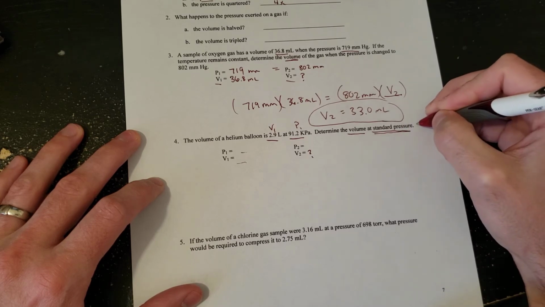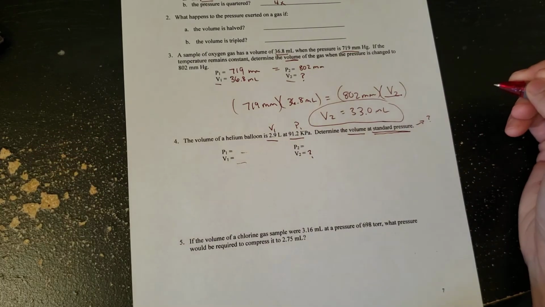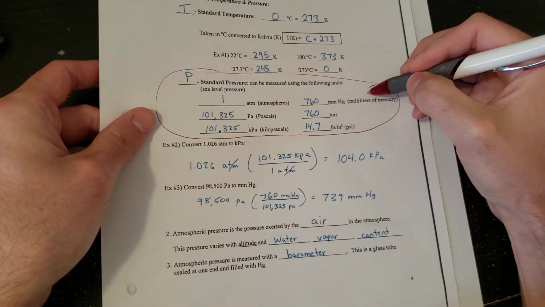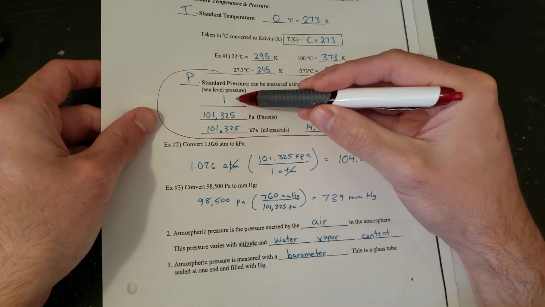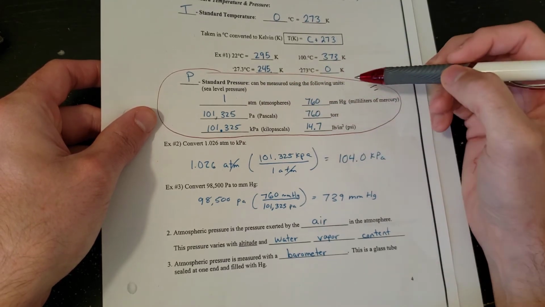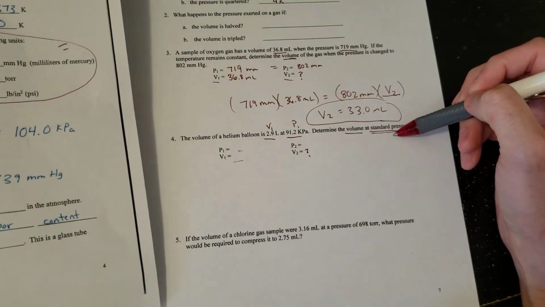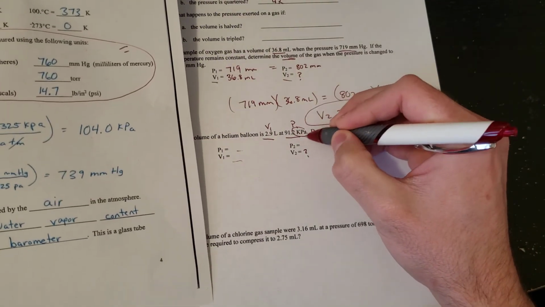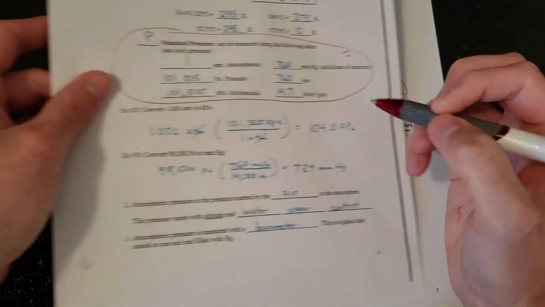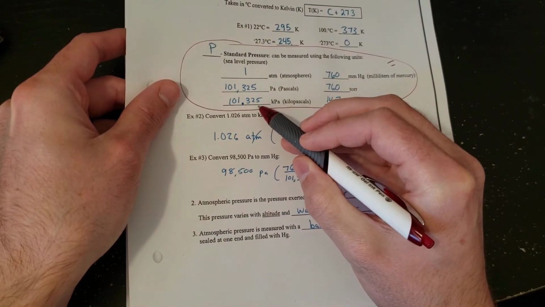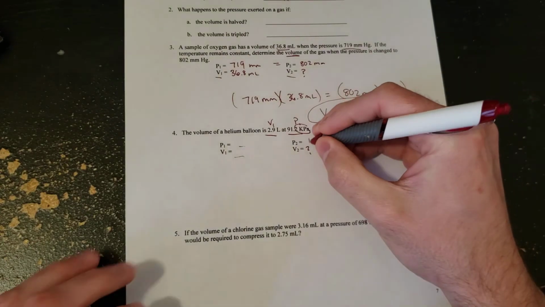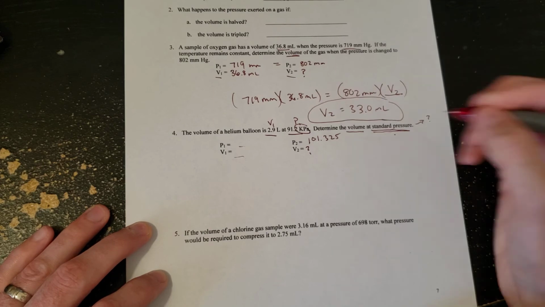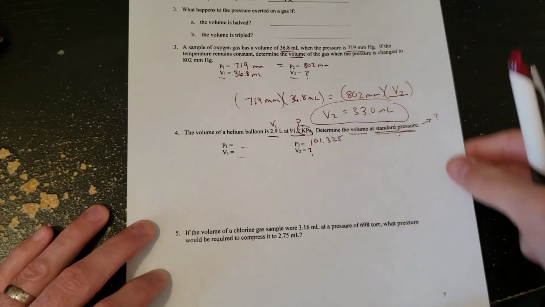So this is where I'm like, wait, what's standard pressure? So if I go back to page 4, actually all of these values in the middle are your standard pressures, 1 atmosphere and everything else. Now, I don't want to have to do a conversion on this sheet if I can avoid it. So what I'm going to do is look up the standard pressure in kilopascals, which are the units that this problem is in. So kilopascals is 101.325. So now I know my P2. And then I'll continue solving that one like I did the previous one.